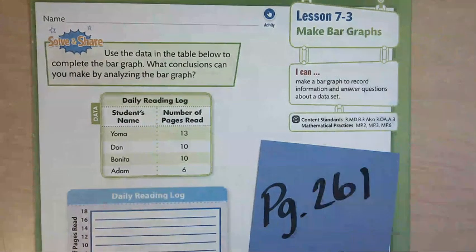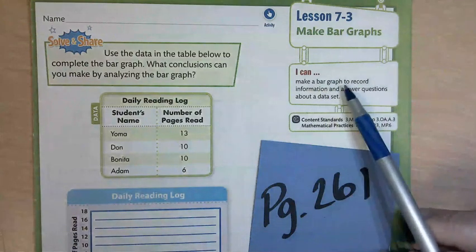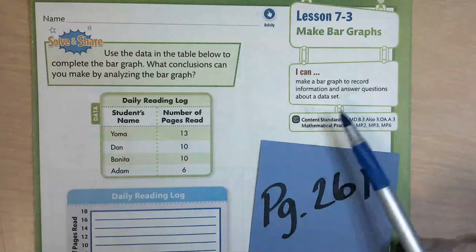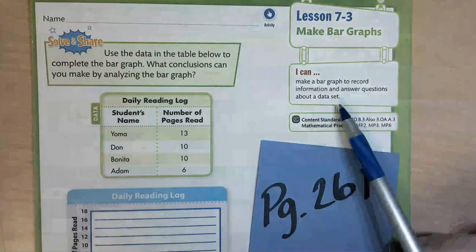Today we're going to be working on page 261. This is lesson 7.3, Make Bar Graphs. And at the end of today's lesson, we want you to be able to say, I can make a bar graph to record information and answer questions about a data set.